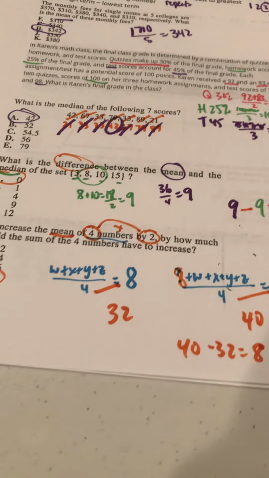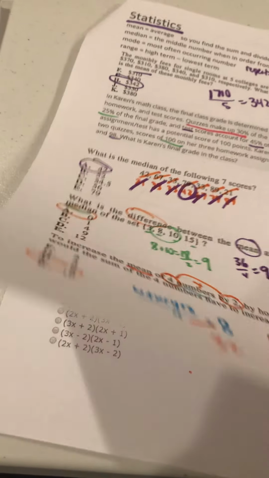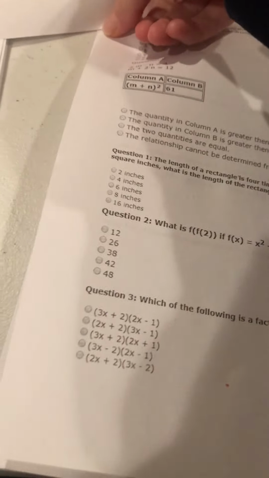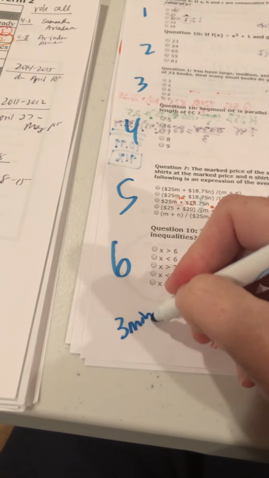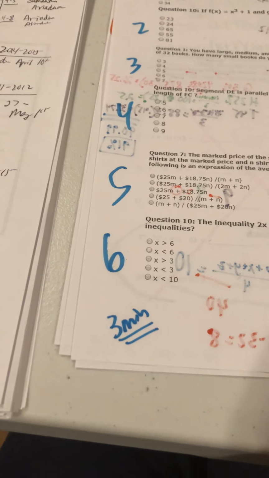All right, we're going to get into our next set here. So we've got 1, 2, 3, 4, 5, 6 problems. I want you to give yourself 3 minutes. Stop and time it.